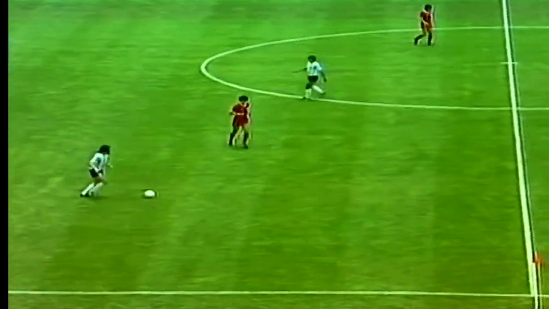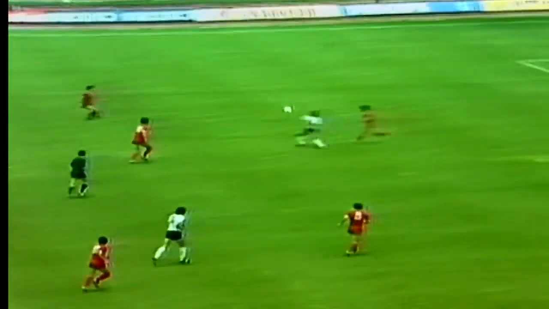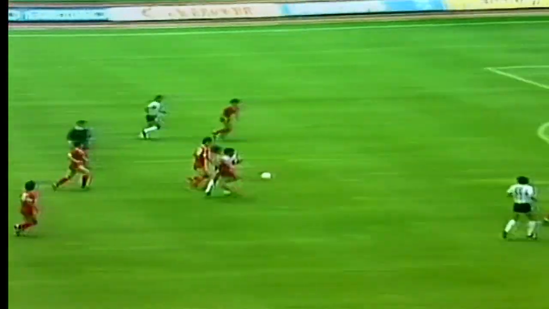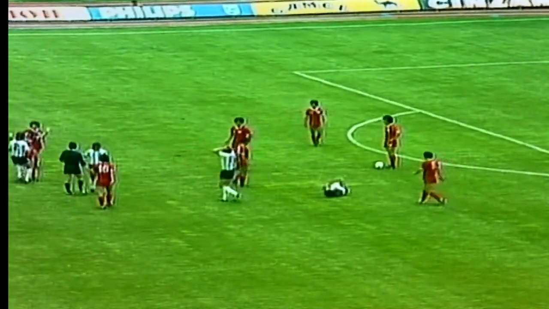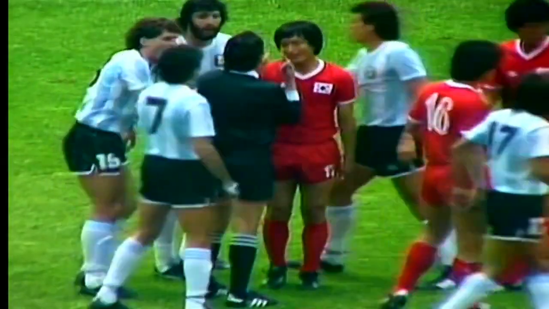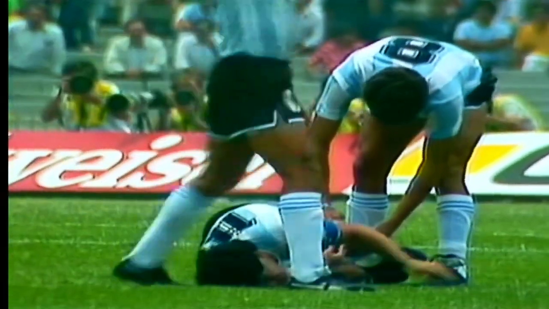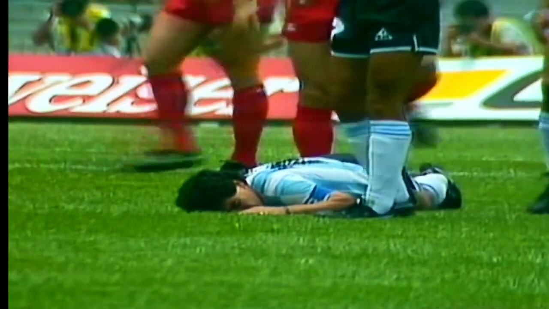Oscar moving it up to Sergio. Argentina, long ball. Maradona in possession again, showing his tremendous skill, and once again hacked down. The Argentinians are feeling that this should be a yellow card. The referee telling the Korean defenders that they have to tackle fairly and go for the ball and not the man. And Argentina, of course, concerned about Maradona's knee.